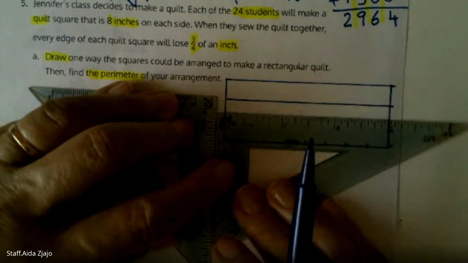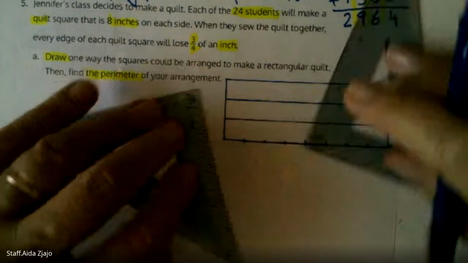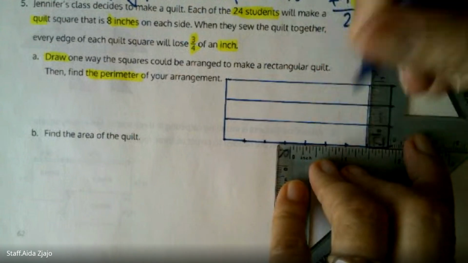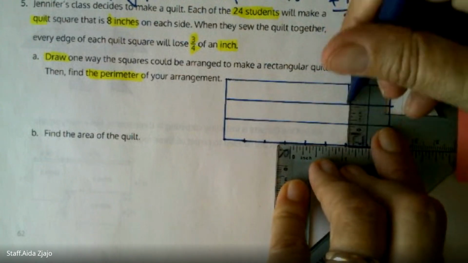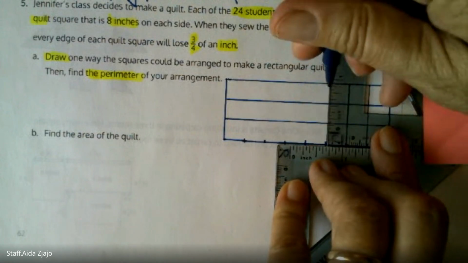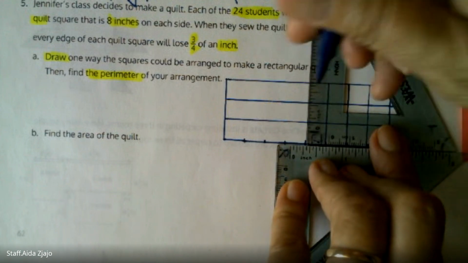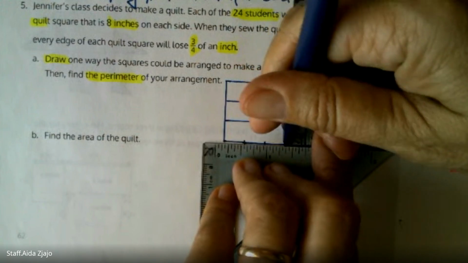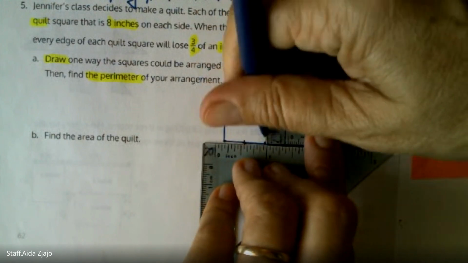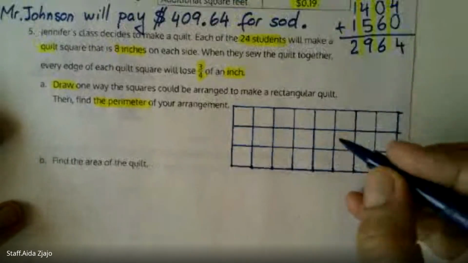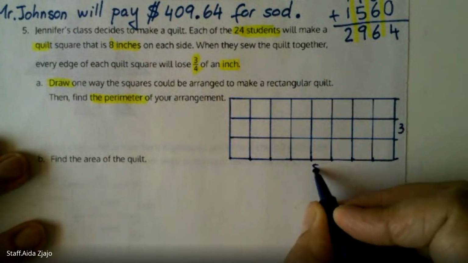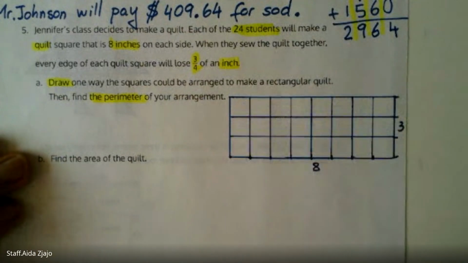So my quilt will look like this. So it's 3 by 8 to make 24. Each square represents one student.